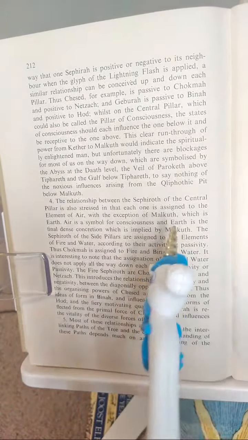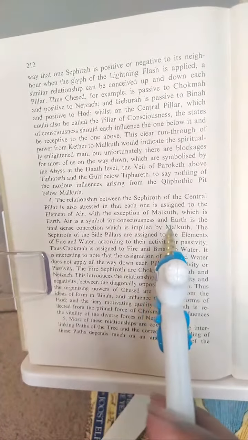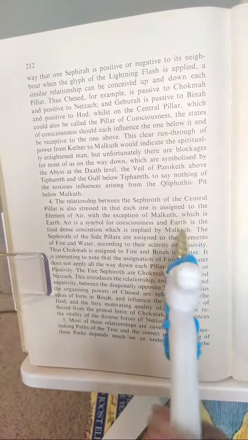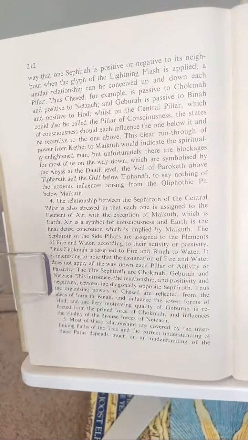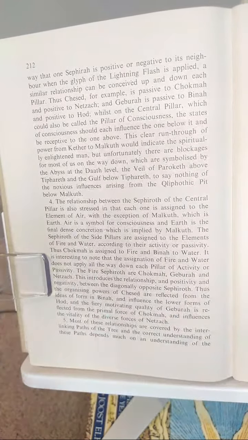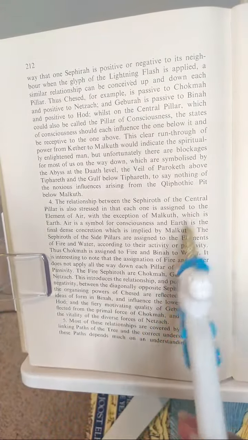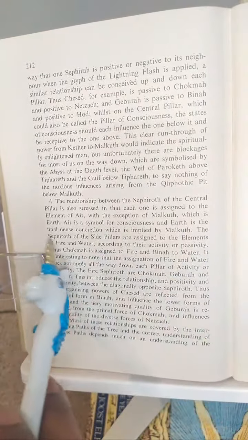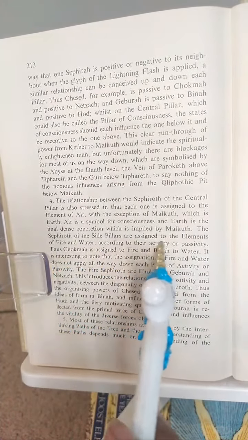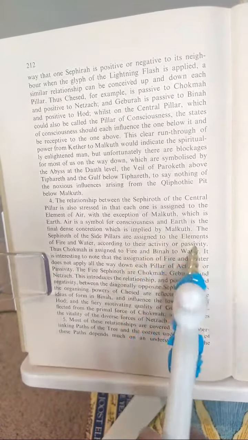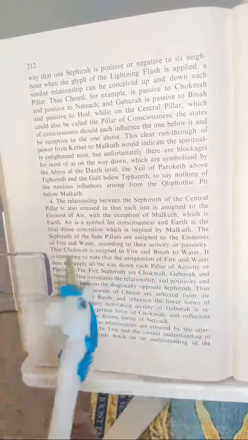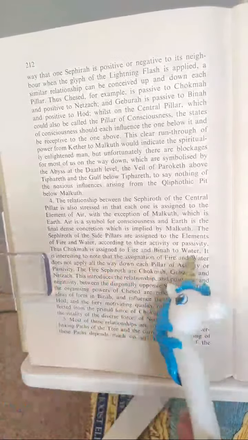So if Malkuth is the final dense concretion, how would you even relate the Qliphoth? If Malkuth is the final, then what does that say about the Qliphoth? The Sephiroth of the side pillars are assigned to the elements of fire and water, according to their activity or passivity. Thus, Chokmah is assigned to fire and Binah to water.